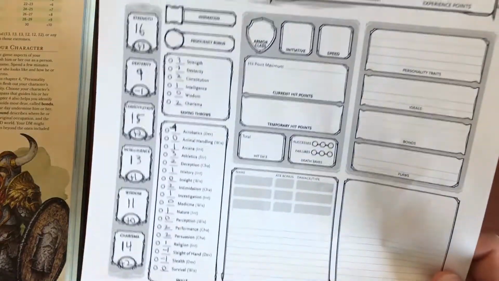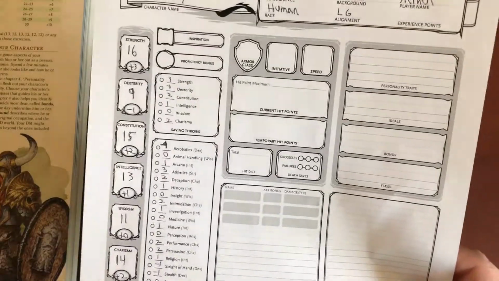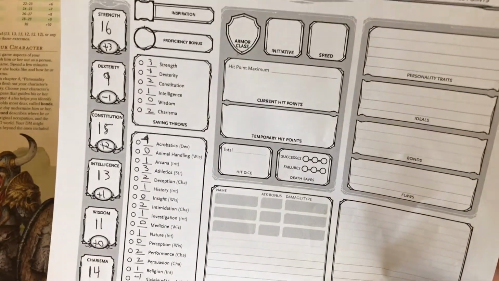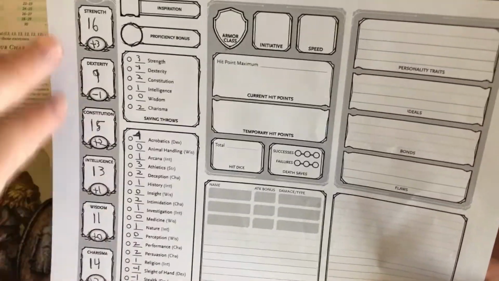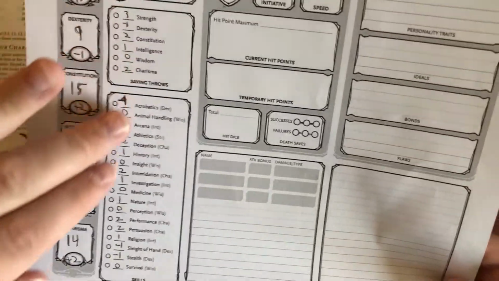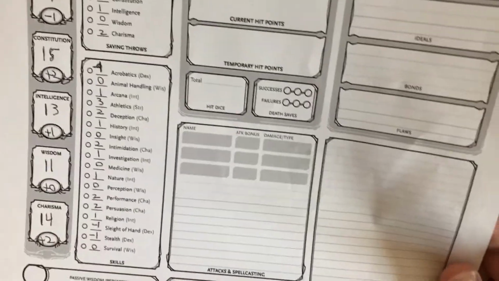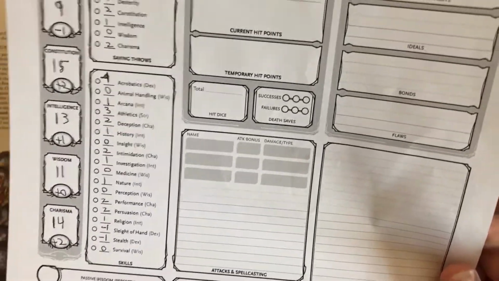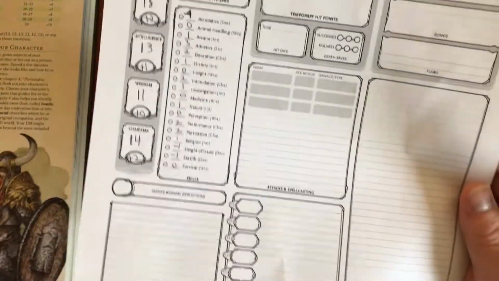Okay, so here we have our ability scores and the modifiers that come with them. And the modifiers we've put into the saving throws and the skills. So what's the difference? And what does it matter?